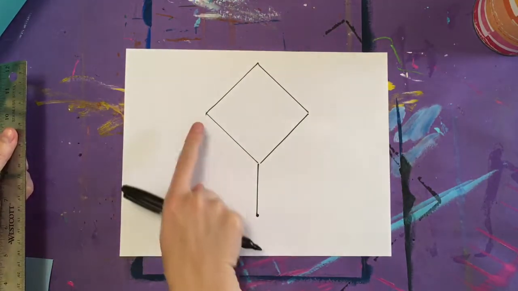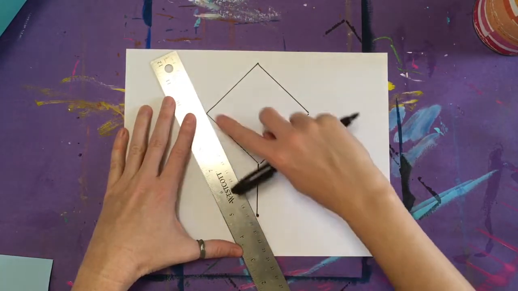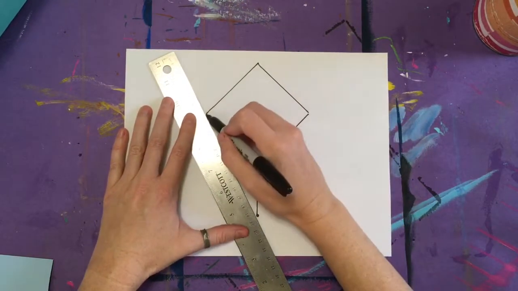Now do the same thing with the left and right corners. They also must go to the vanishing point, and you also must use your ruler.